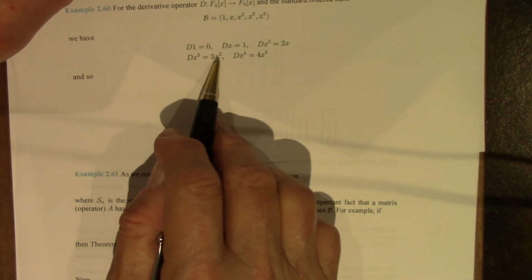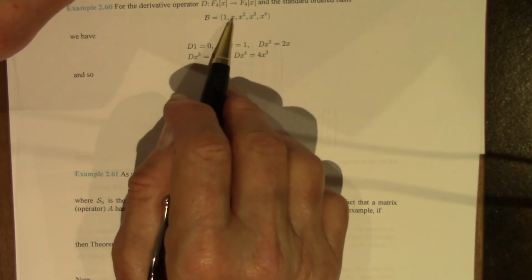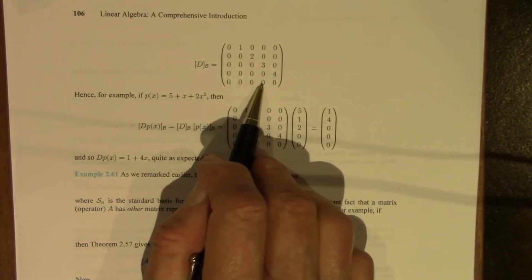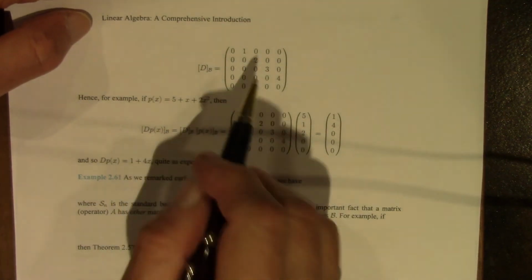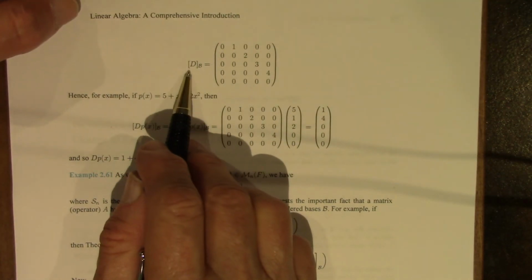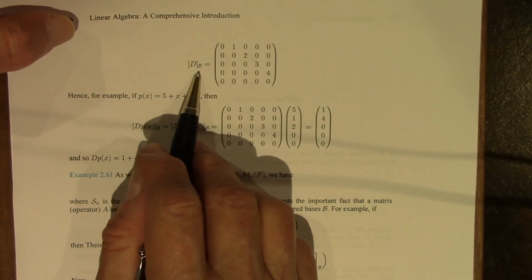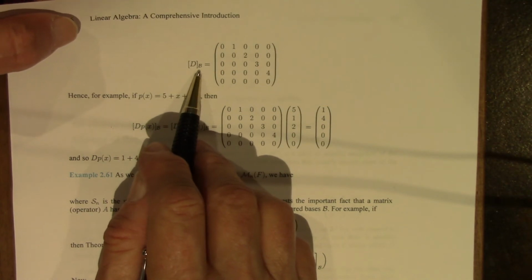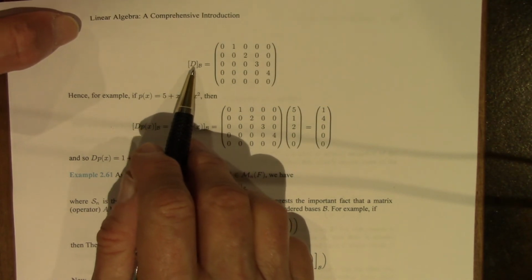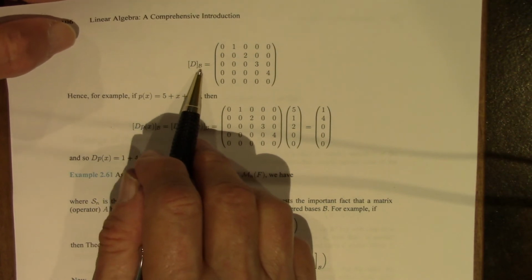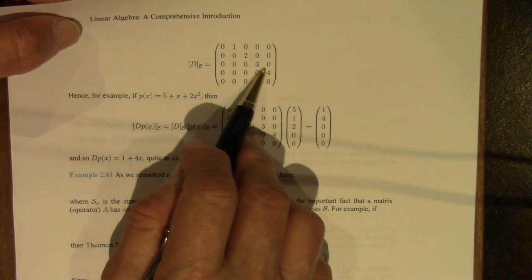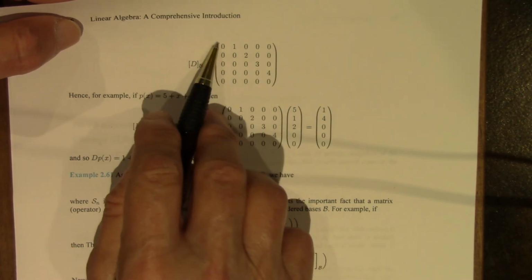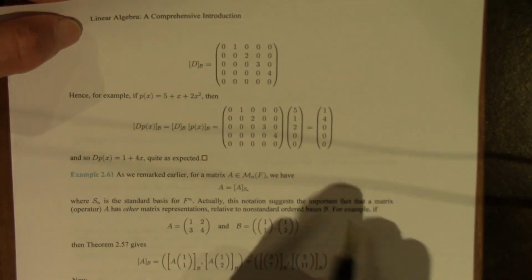For 3x squared, 0, 0, 3, 0, 0. And then finally this one. That's a very nice matrix. The derivative has, actually B is the standard basis. The derivative operator with respect to the standard basis looks quite nice. It's only got non-zero entries on the super diagonal, and they're 1, 2, 3, 4, 5, 6, 7, 8, however many you need.